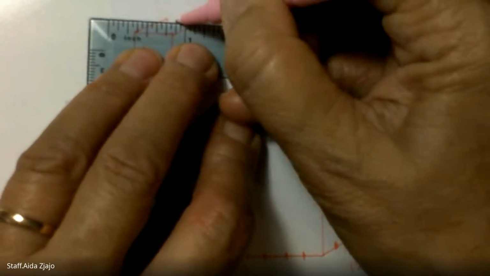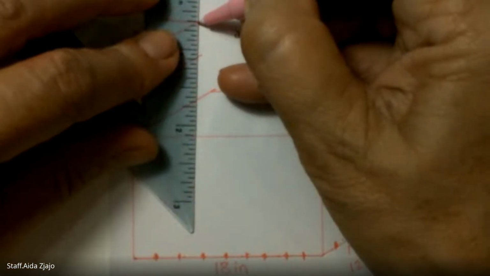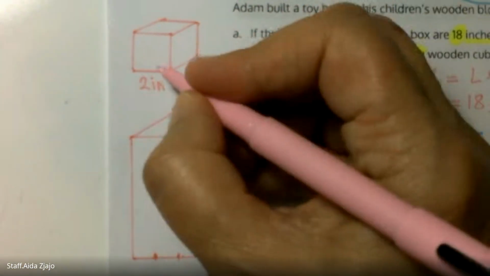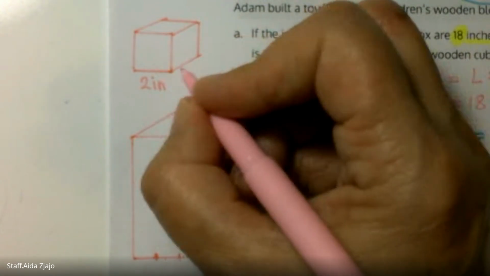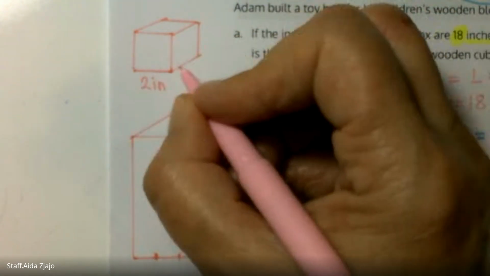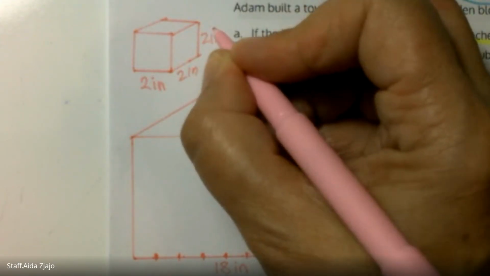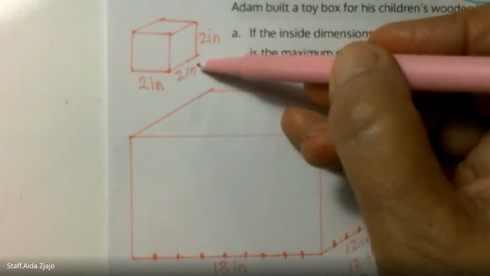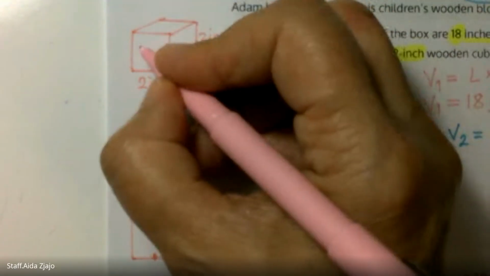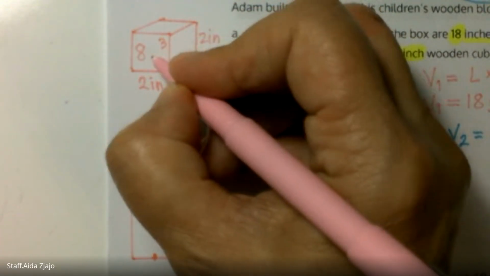So the volume is going to be 2 by 2 by 2. So 2 inches is the width, the height, and the length. Now 2 times 2 times 2 makes 8 cubic inches.